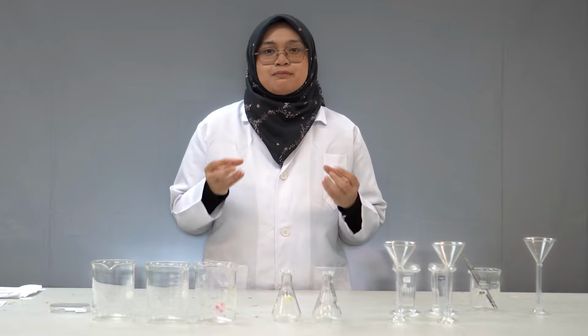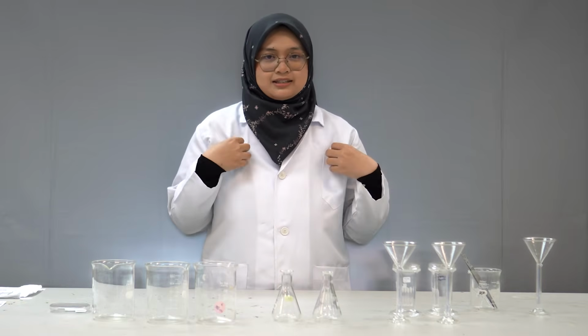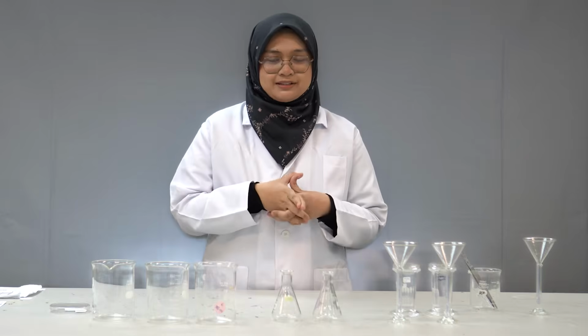Before we do any experiment, we have to wear proper lab attire, such as a lab coat and gloves. This is very important because we are dealing with chemicals, so we want to protect ourselves from any harmful chemicals.